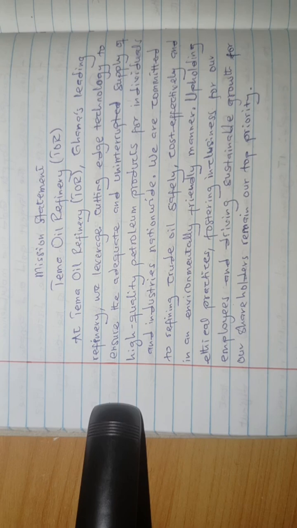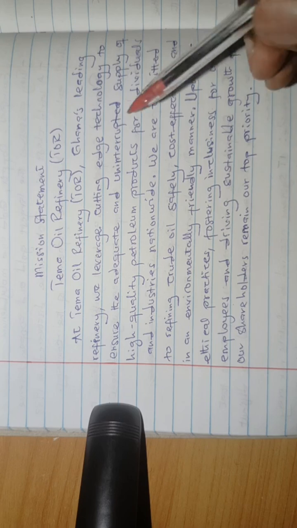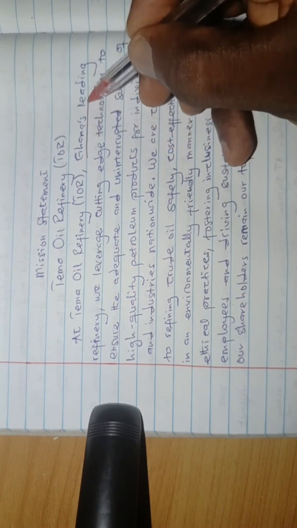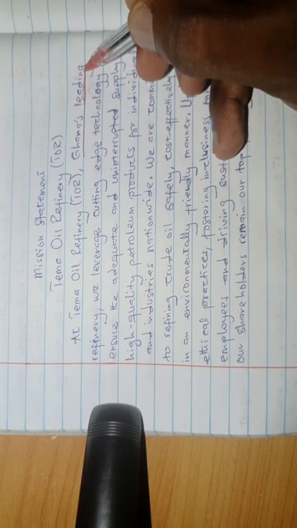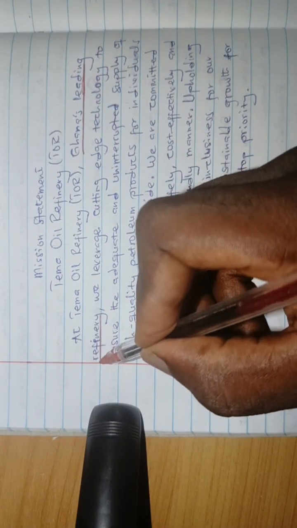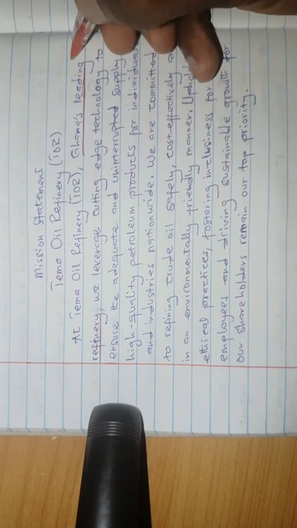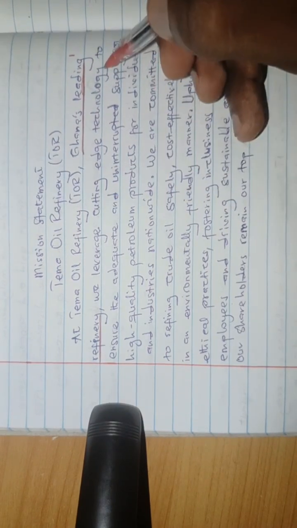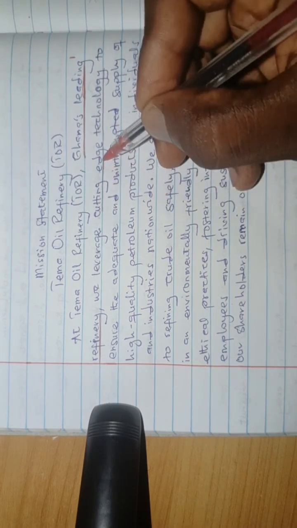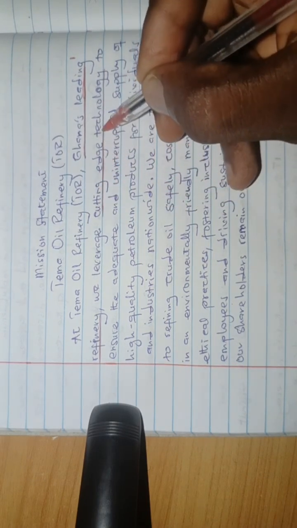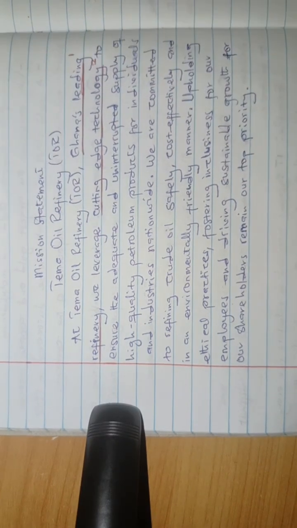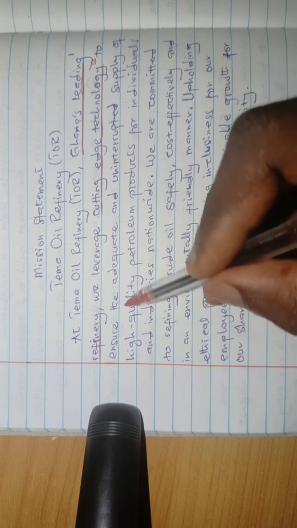Okay, so at the end of the day, we have all the 9 components here. So we are Ghana's leading refinery, which talks about our distinctive competence. Okay, so that is one. We are using cutting edge technology, so that is 2.